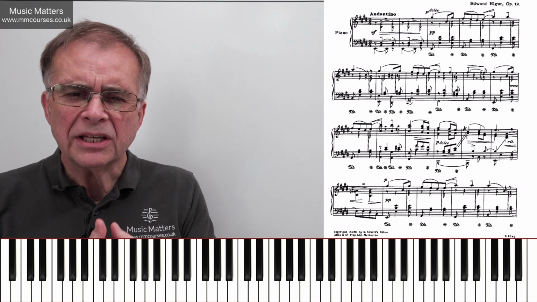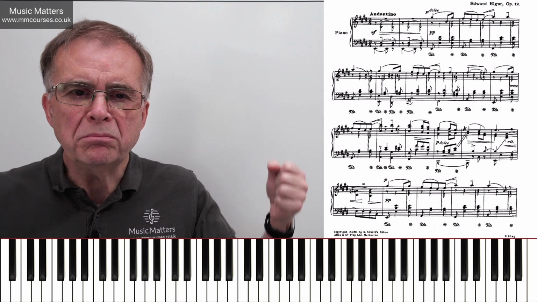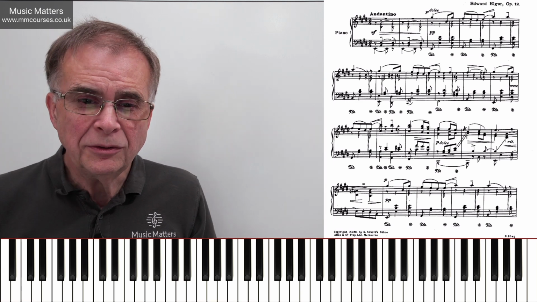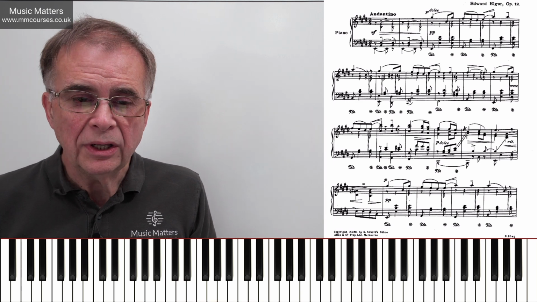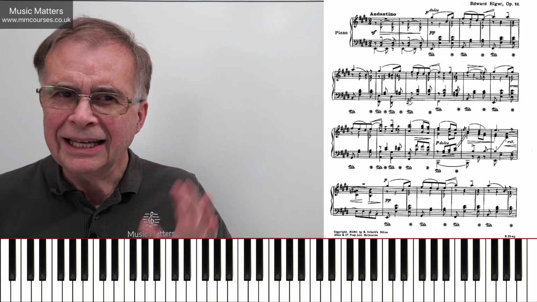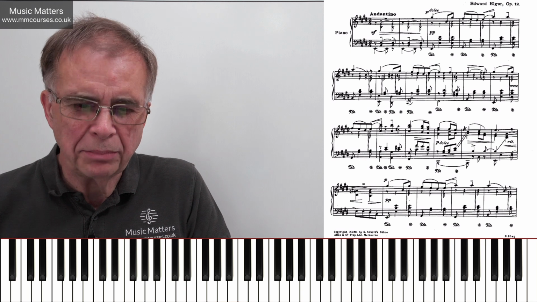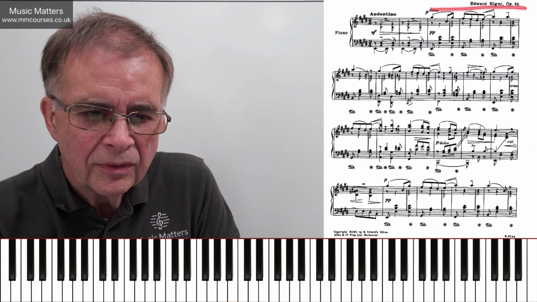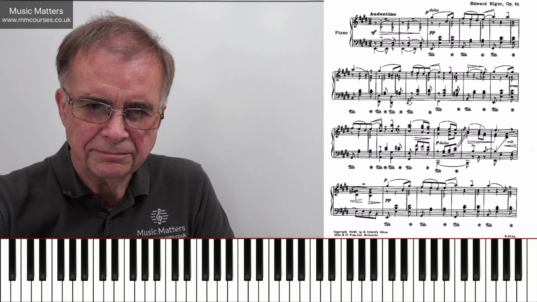Well, how does Elgar go about communicating all this amour, all this love in this piece? Well, first of all, it's got a very beautiful romantic melody. Let's have a look at how he sets about this melodic writing. So this is the first phrase.